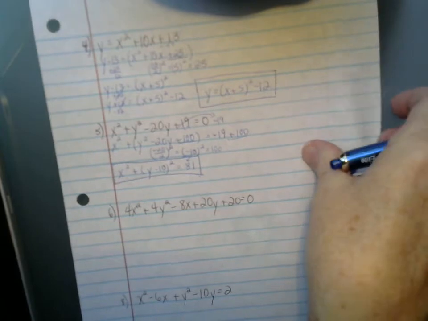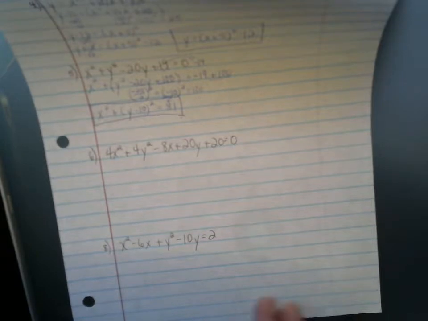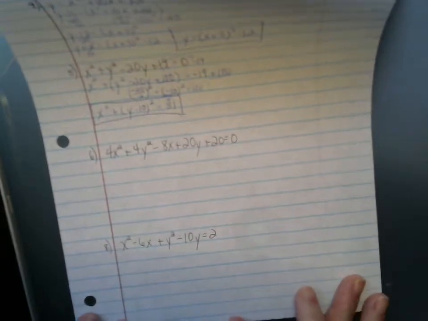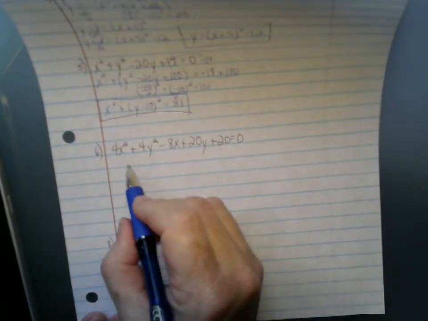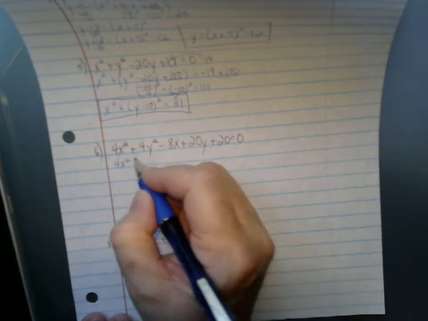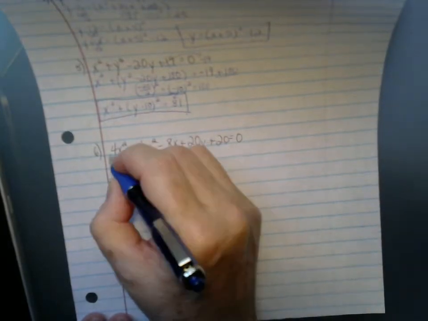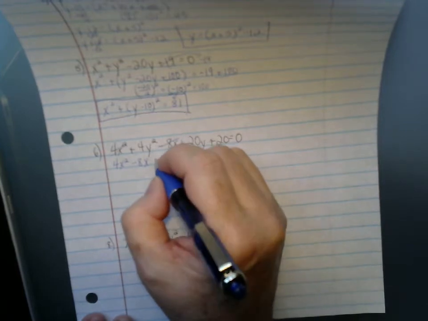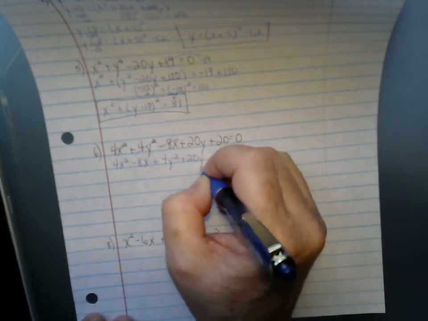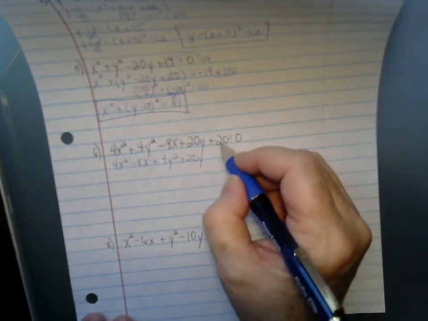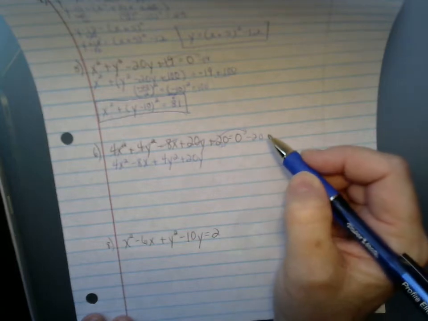On number 6, it also asks you to complete, it didn't say complete the square. It said, what is the standard form of this equation of a circle? And I know I did this on the board, but some of you may need to see it again. So you get your x's together. So 4x squared minus 8x. And I have no more x's. Okay, so I'm going to put my y's together now. 4y squared plus 20y. I've got my y's together. And this is a constant that's by itself. So we're going to take it over here and subtract 20. We're actually subtracting 20 from both sides.